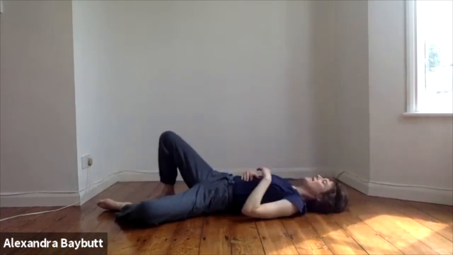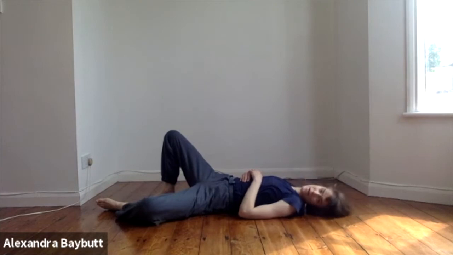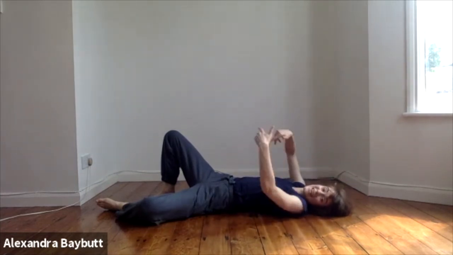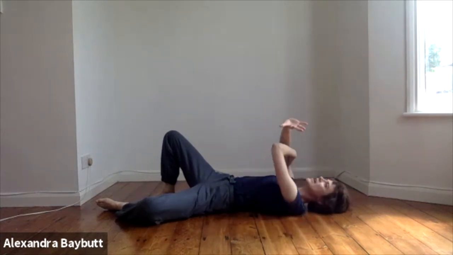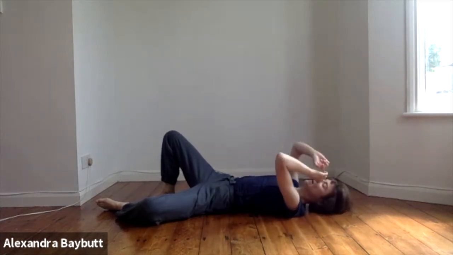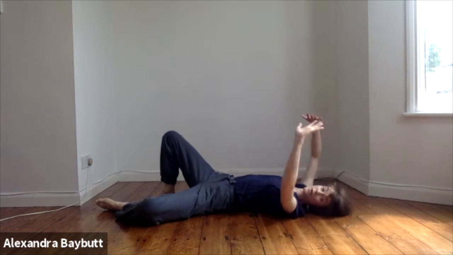Let's find a heel rock in reverse on our back with our arms now. So rather than the heels steering, it'll be the heels of the hands. Now this particular shape for the arms might be really uncomfortable. So if it is, I'll give you another option in a minute.